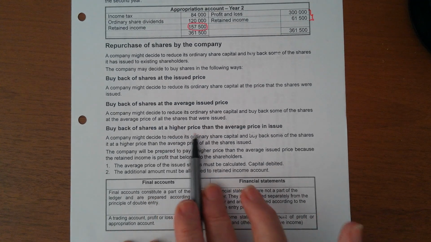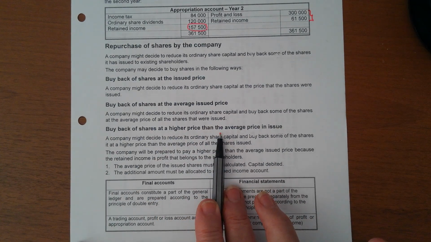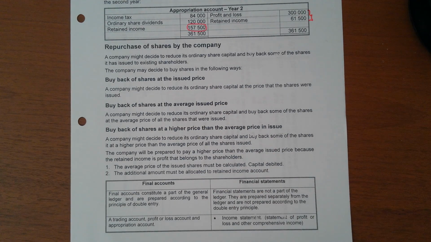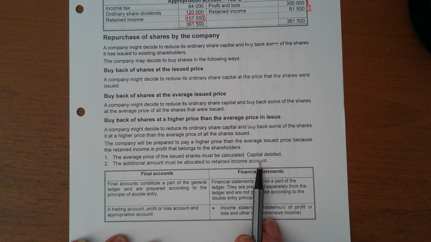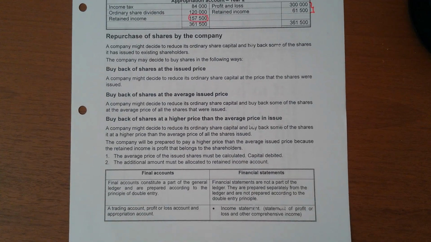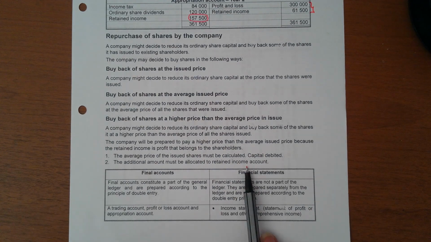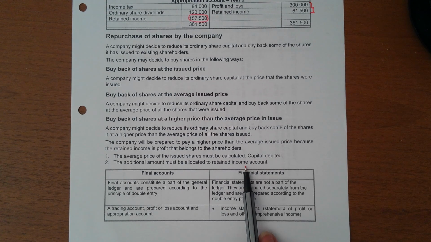The third one is higher than average price. Now, what I put in my capital on the credit side, I can never take more out of my capital account on the debit side. So if I give a price that's higher than this average price, that additional amount will go to the retained income account because you take it out of your profits. So only the average price can go to the debit side of capital. The amount above the average price will go to the debit side of retained income.